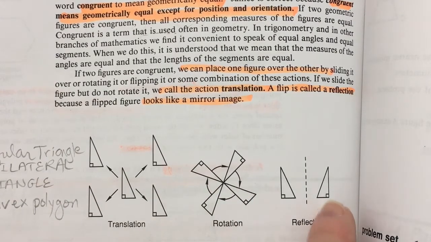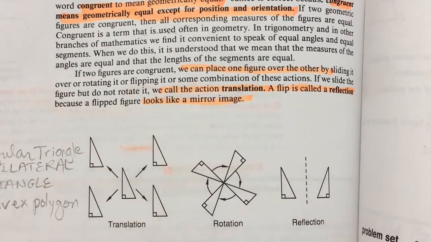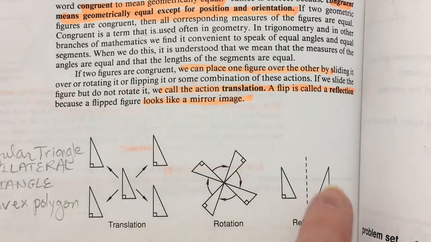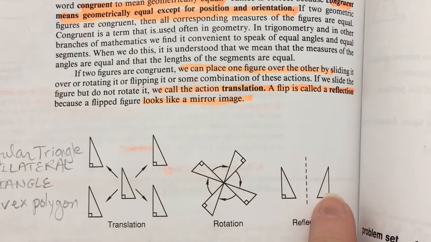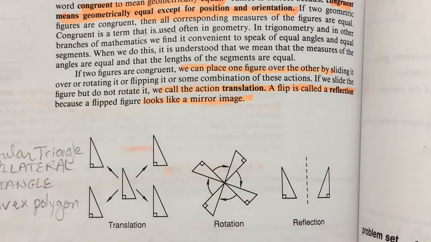And then we have the same size figure. These are congruent triangles, but notice that they have been flipped over. They're mirror images of each other. That is called a reflection.